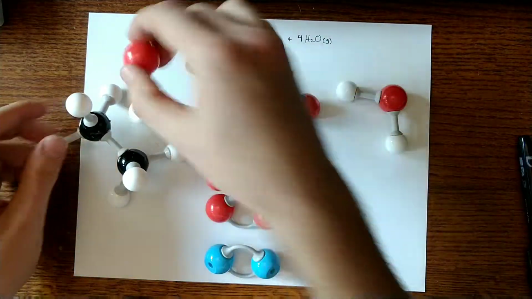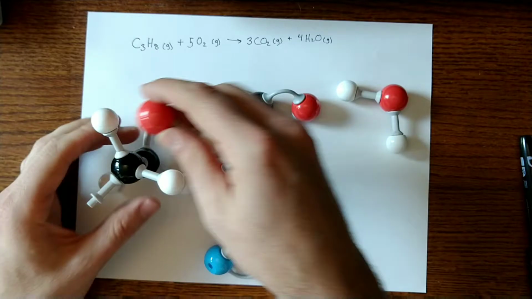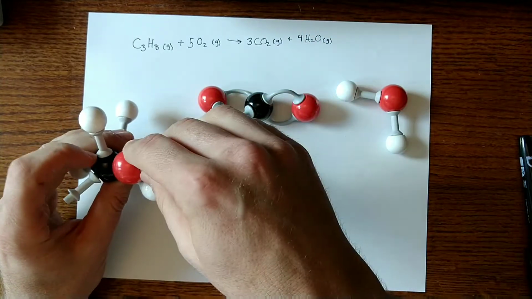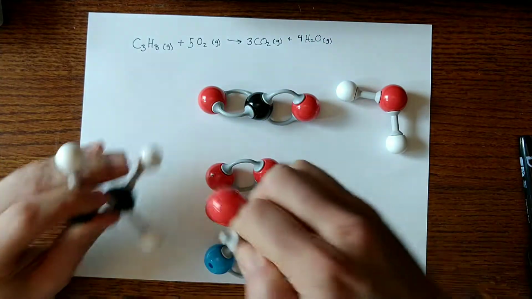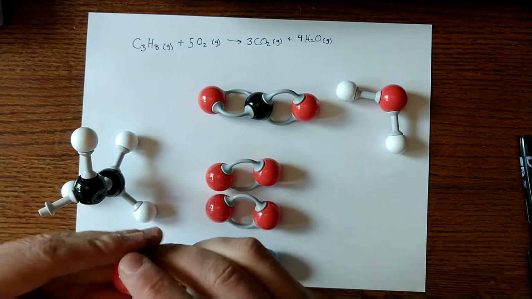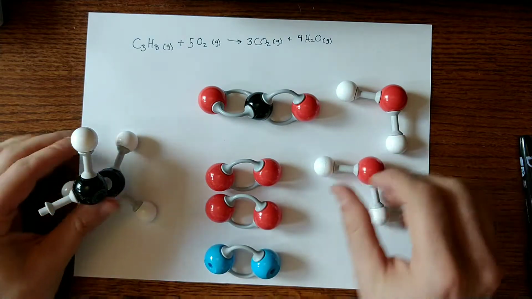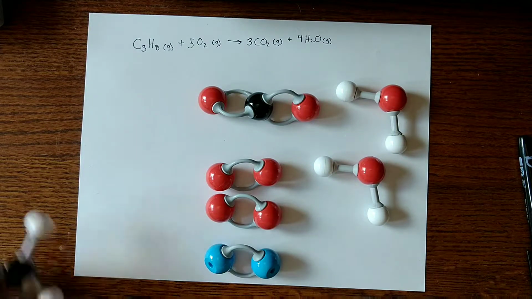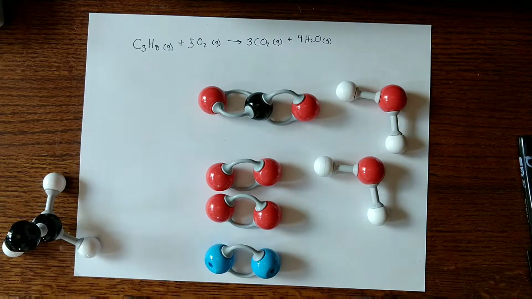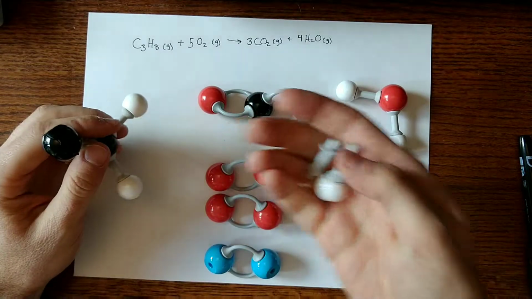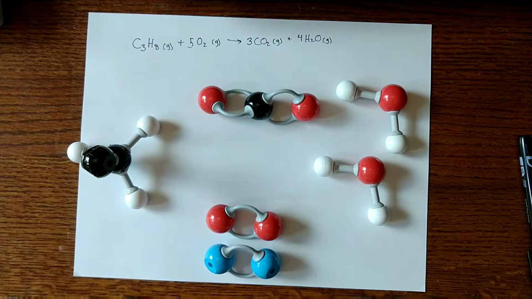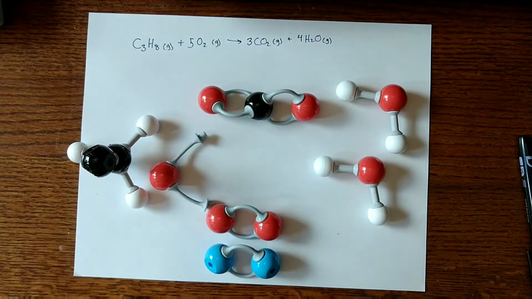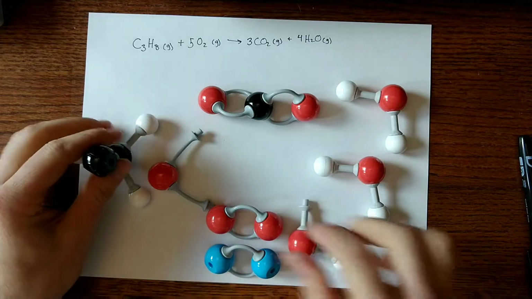molecule, and then this oxygen is going to attack some more electrons here and steal those, making another water molecule, and this goes on and on and on, and I'll just go ahead and speed the process up. I'll speed the process up and just break these apart and start to make another water molecule here.